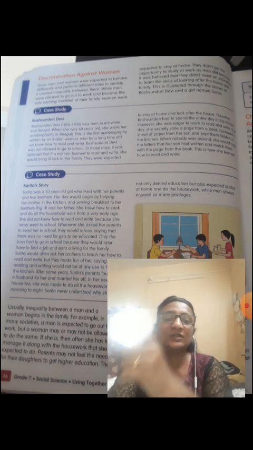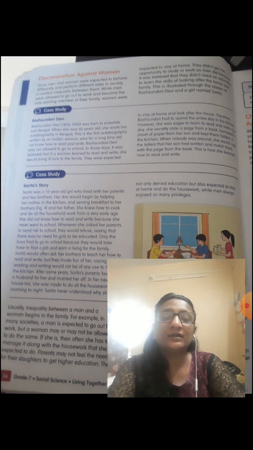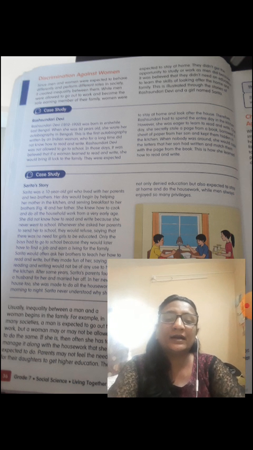In the first case study, Rasundra Devi wrote an autobiography. In this autobiography, she wrote that at the age of 60, when she learned how to read and write, she wrote about herself. An autobiography is written by oneself. She wrote that she had a strong desire to study, but her entire life she was suppressed, and after getting married, from her son's pages that she stole, she learned so many things.